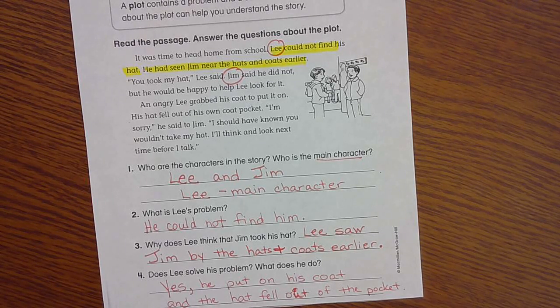So friends, think of all these story elements so that you can retell a story and have a better memory of the story. And you can do this for any fiction. So happy reading today, and try to look for some of these story elements.